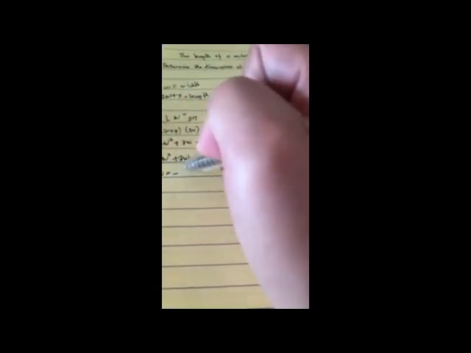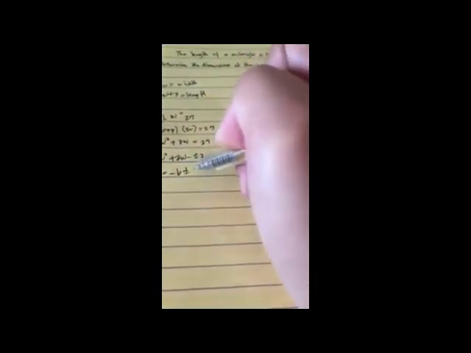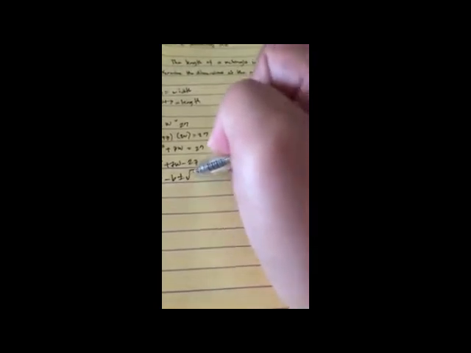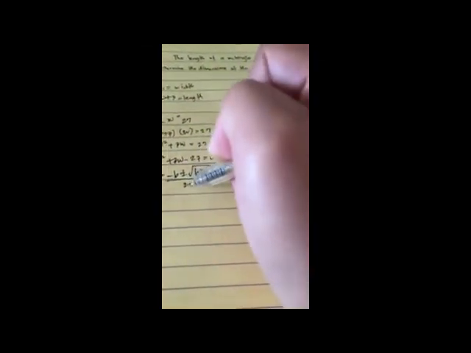Now we solve for the roots of this quadratic equation using any of the four methods. But in this case, we will use the quadratic formula, which is W equals negative B plus or minus the square root of B squared minus 4AC, all over 2A.